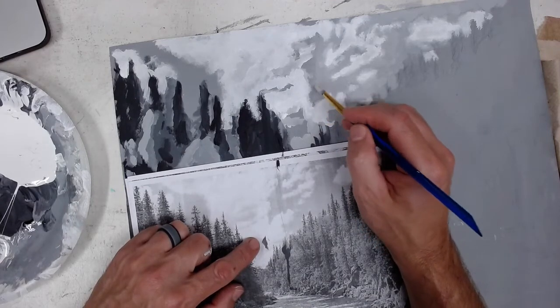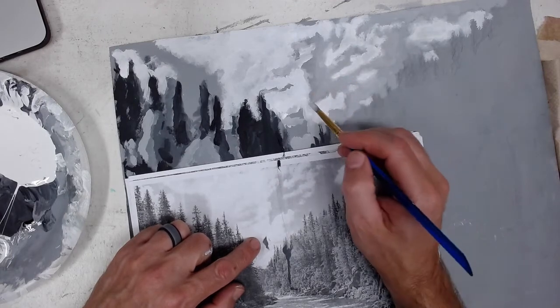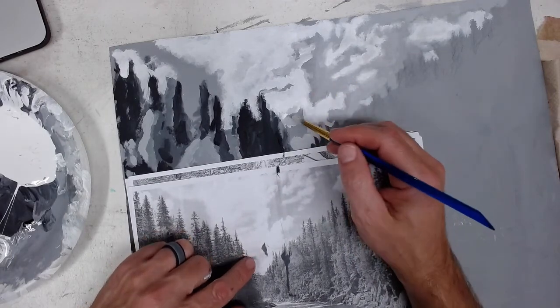I really don't like this dark through here and this light over here. I really need to do something about that. It brings too much attention to itself.